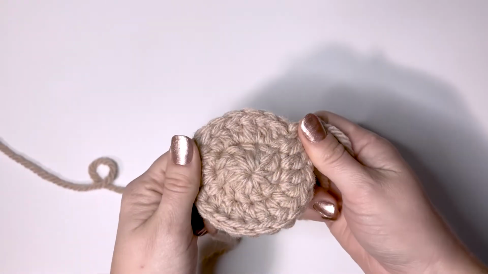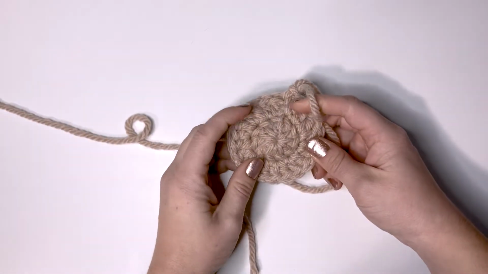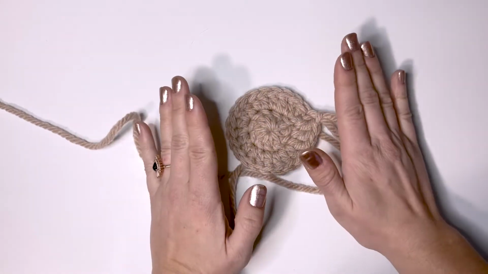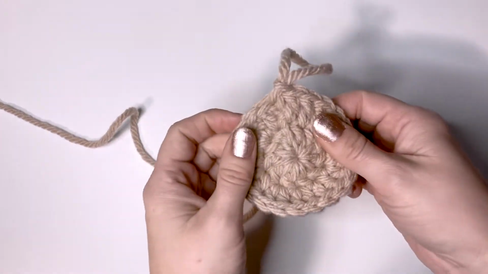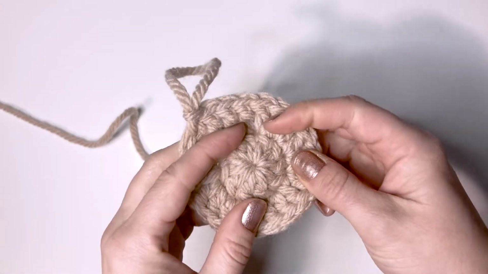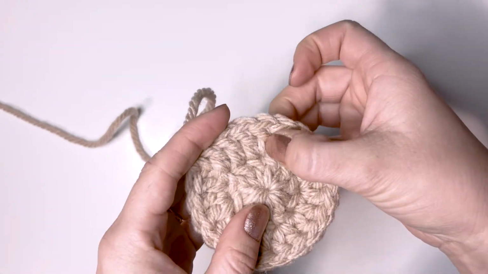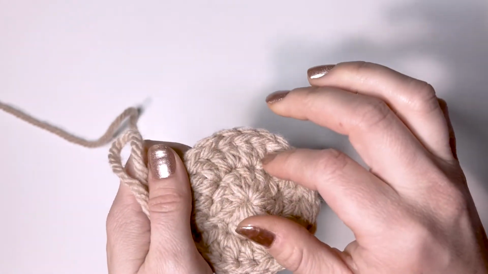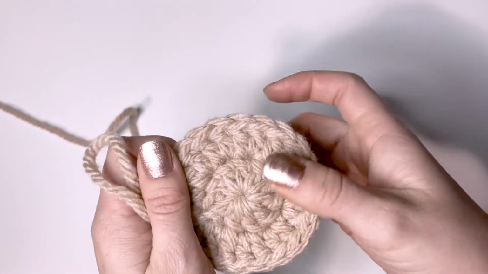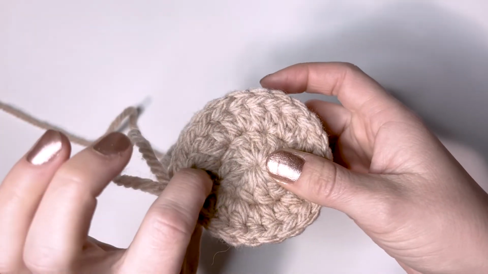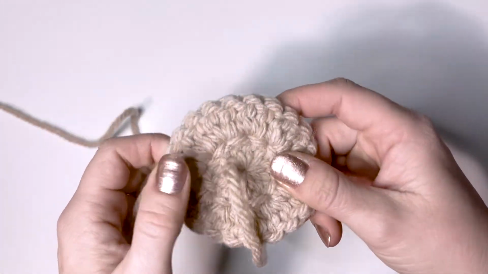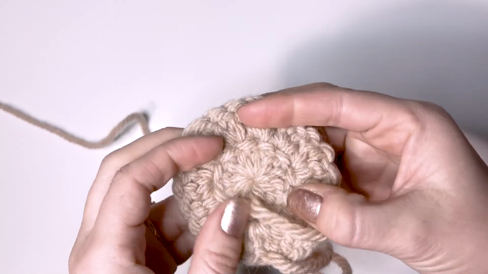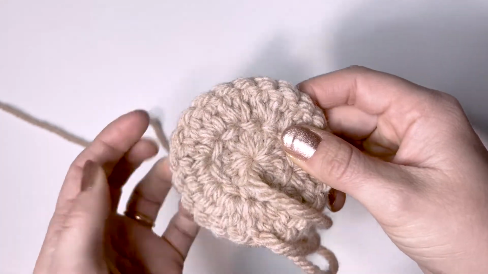However, if you're crocheting in the round, it will be clear which side is the right side and which is the wrong side. So this side, this is the right side. You can kind of tell if you're familiar with crocheting that this is the front or the right side of these stitches. And if you turn it over, the texture of these stitches is completely different on the back. It doesn't look the same at all.